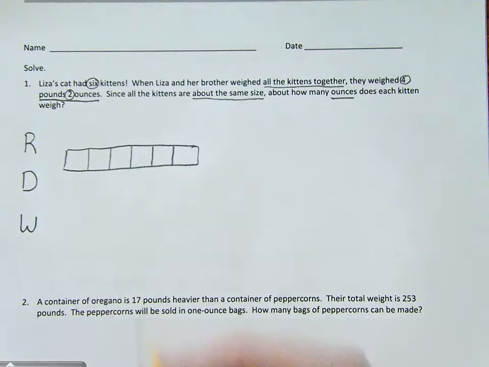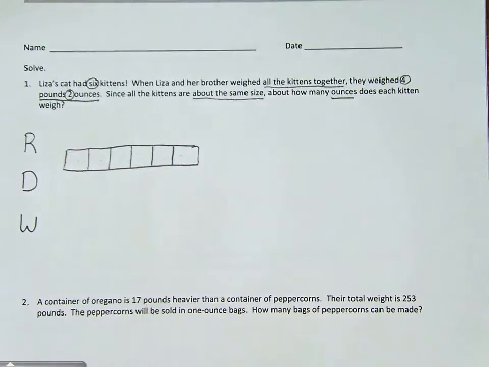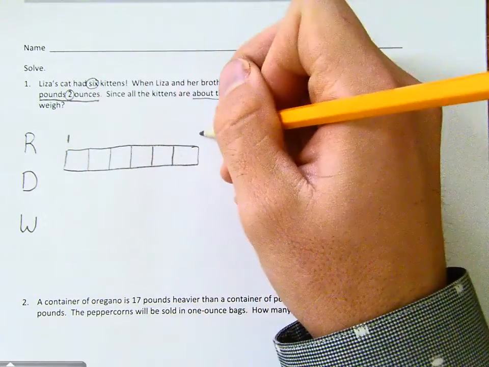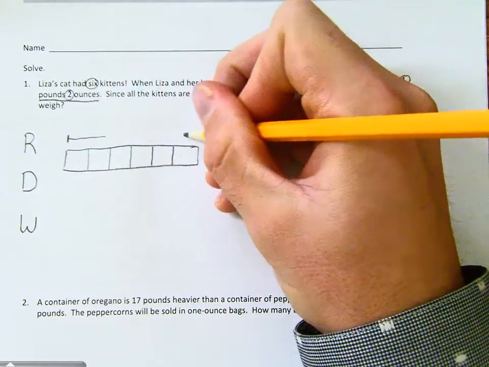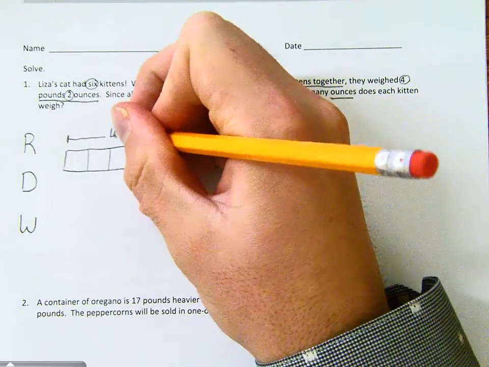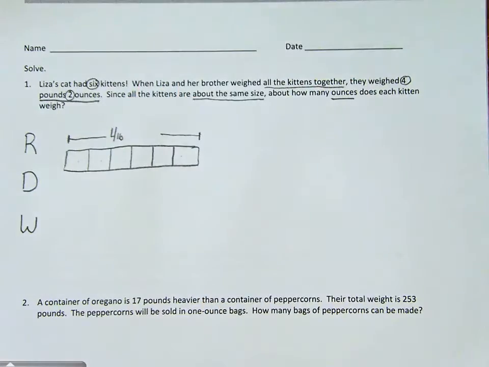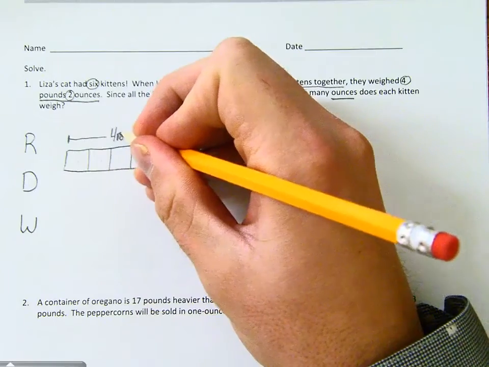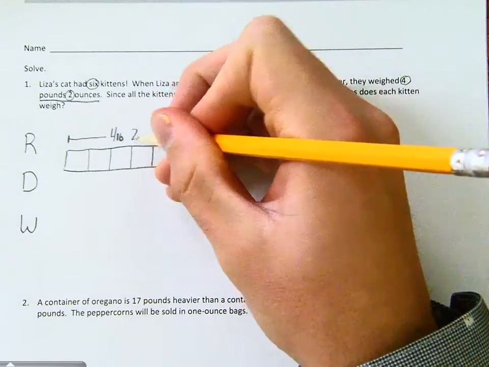All right, so I have 6 boxes. Each one of those represents a kitten. And then I know that all together, these are going to weigh 4 pounds. I'm going to put LB for pounds there. 4 pounds. And 2 ounces.